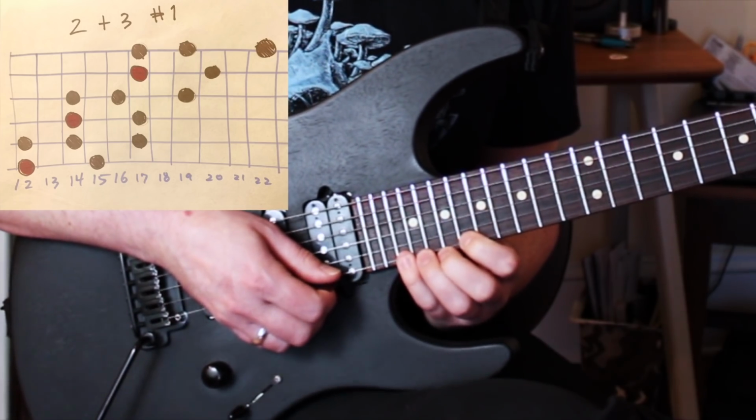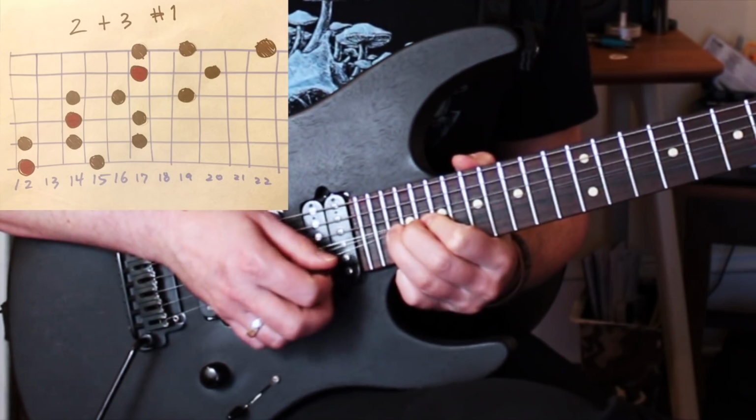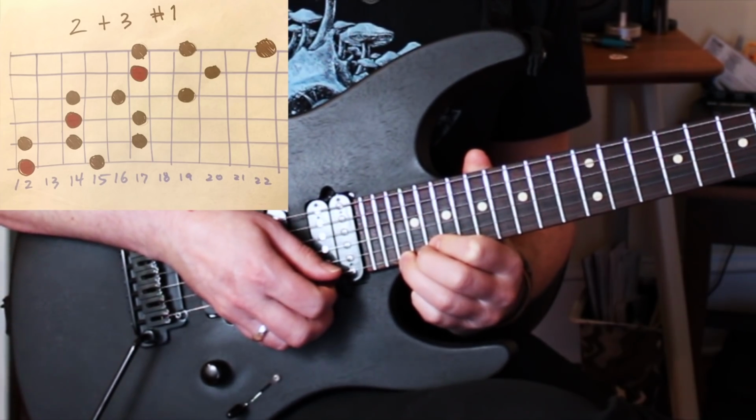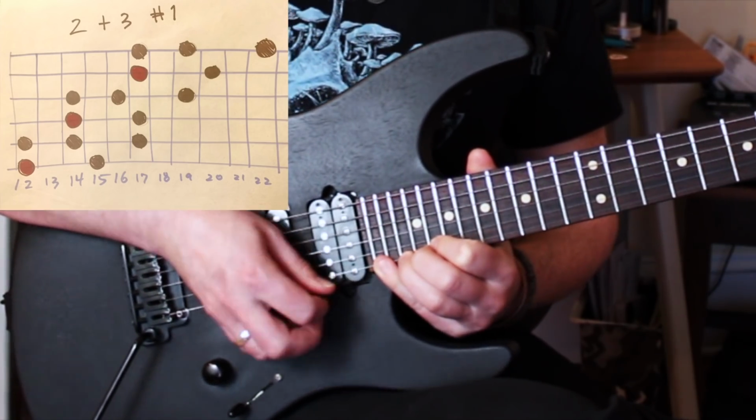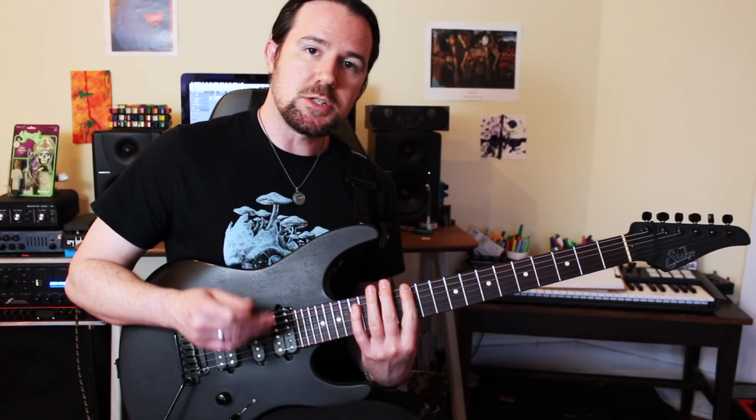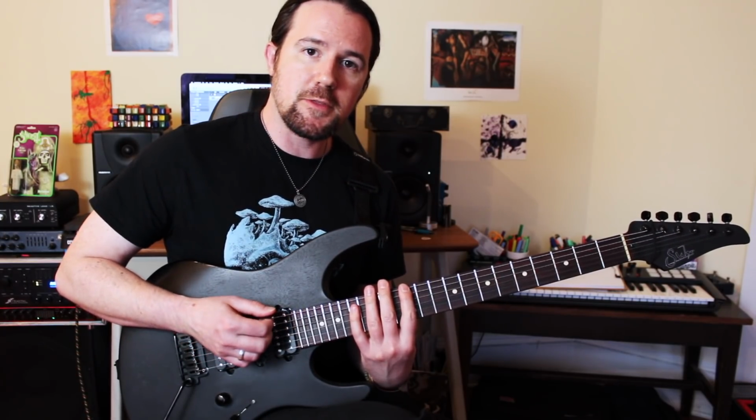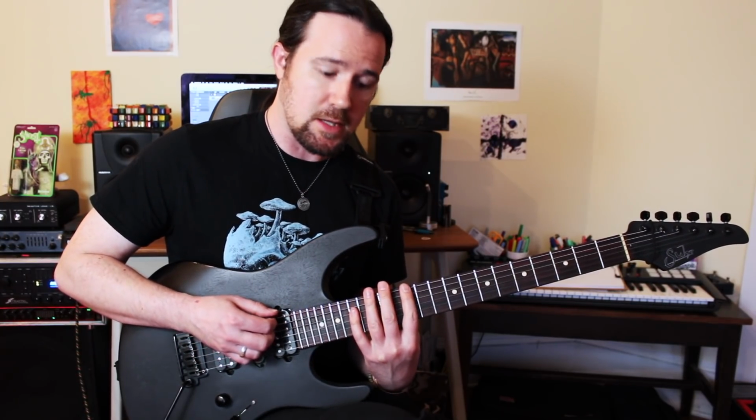That also puts you in spitting distance of getting a cool, full step bend up to the root note E, or if you're playing a 24 fret guitar like me, you can just slide on up to it. So a 2 plus 3 pattern moving through the minor pentatonic scale is going to sound like this.